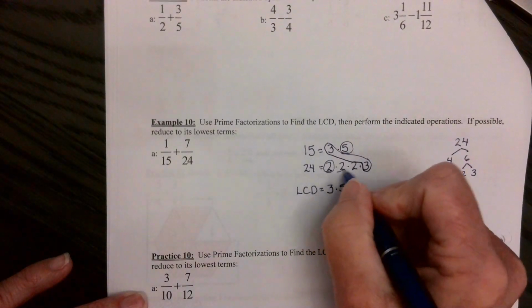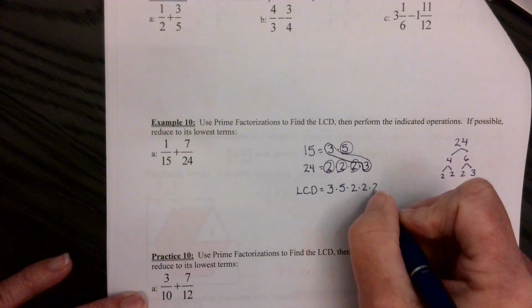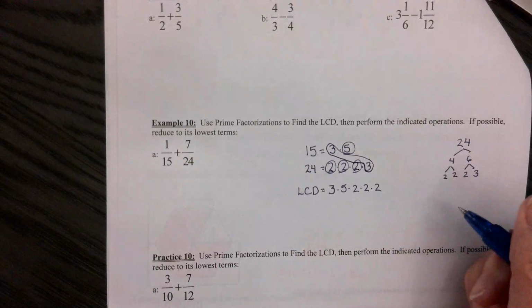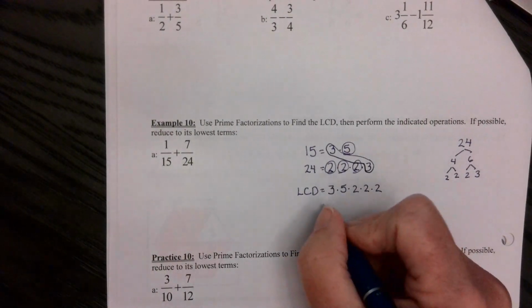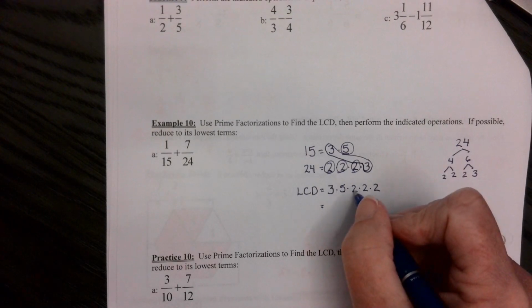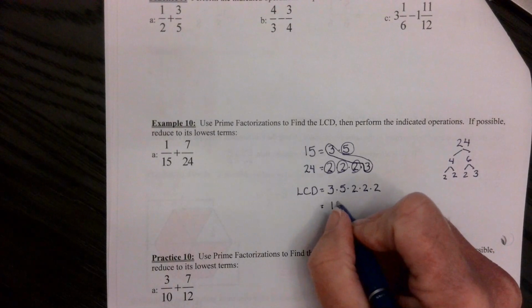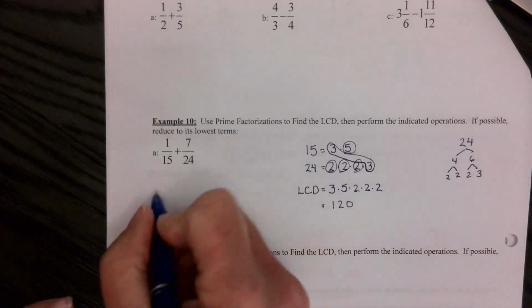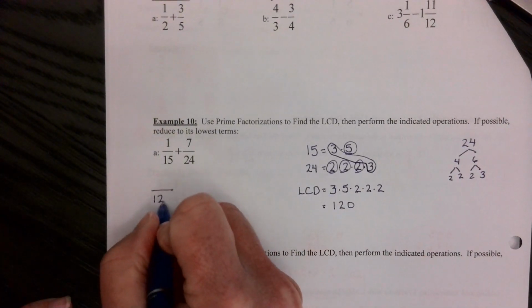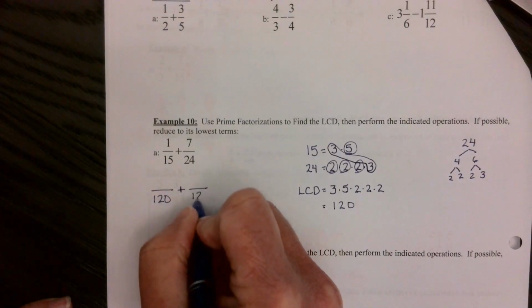I have 2, 2, and a 2, so 3 2's. Now what I'm going to do is multiply all this together. 15 times 2 is 30, 30 times 2 is 60, 60 times 2 is 120. Okay, so my new denominator is 120.